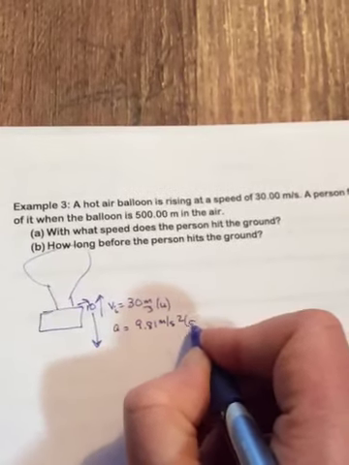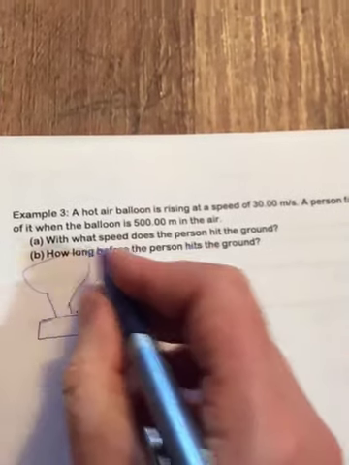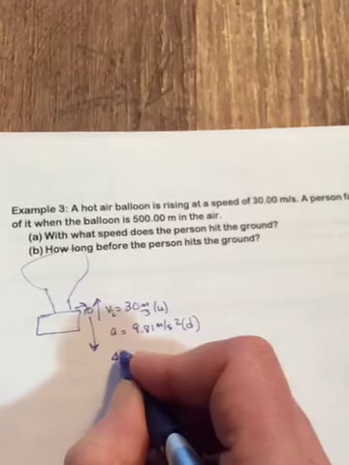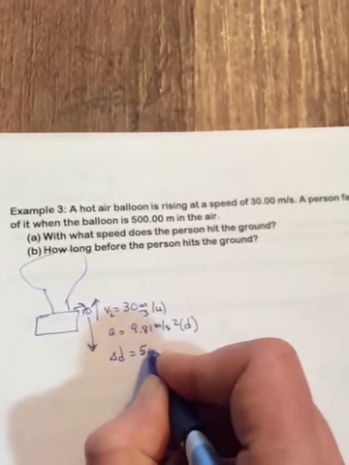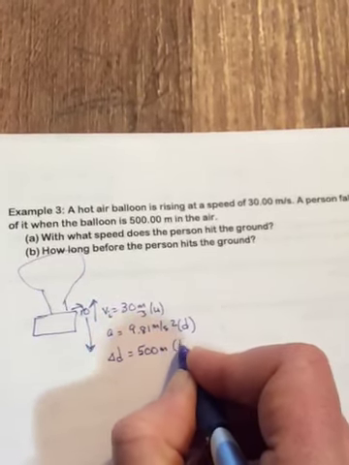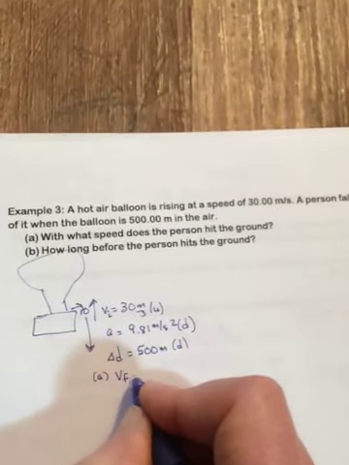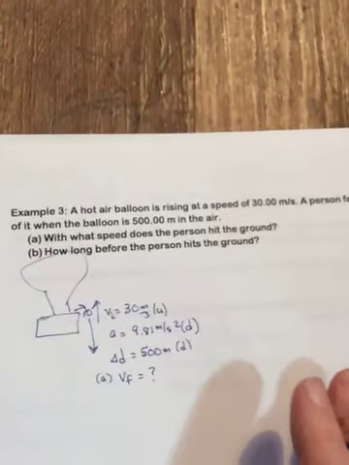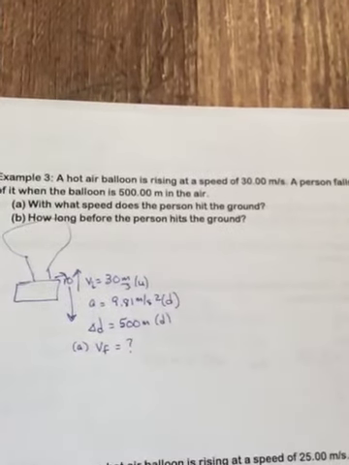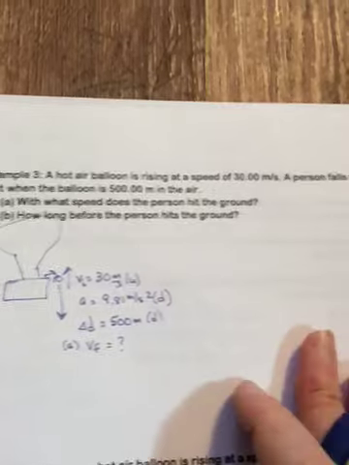Gravity, and that's down, because that's what gravity always is. It says they're 500 meters in the air, so the distance they have to fall is 500 meters down. And the first part of the question wants to know what's their speed when they hit the ground. Okay, so you have VI, A, delta D, and you want VF.